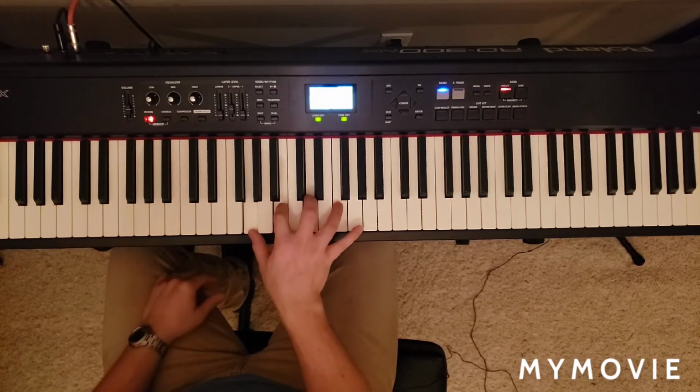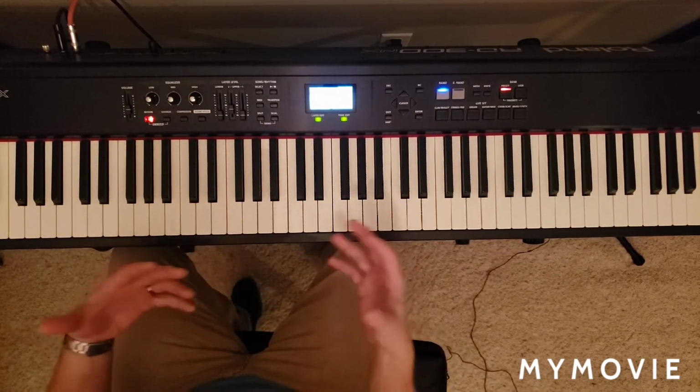Very, very common blues chord. It's got a nice sound to it as well. So that's what a G7 would look like.